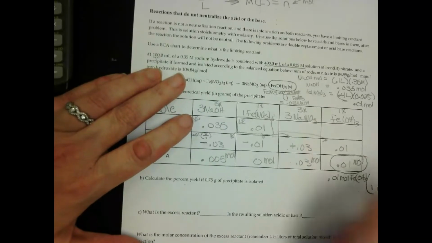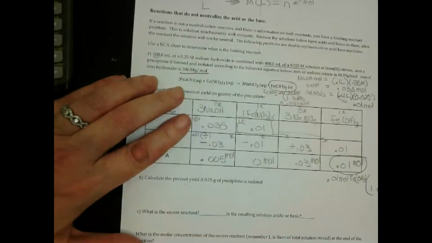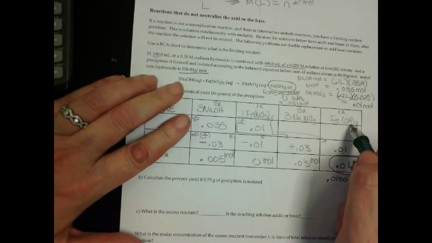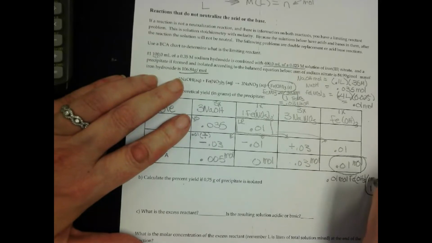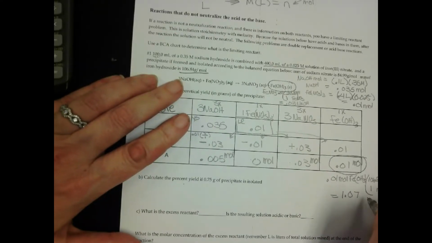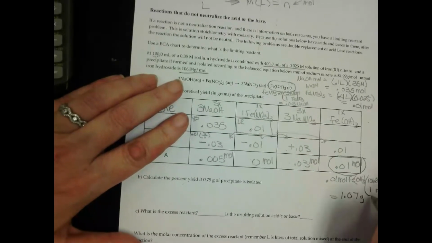For every 1 mole, it gave us iron hydroxide, or I could add up 1 iron, 3 O's and 3 H's, and I would get 106.84, okay? So when I multiply that all together, that gives me 1.0, and we're going to round that to 7 grams of iron hydroxide.